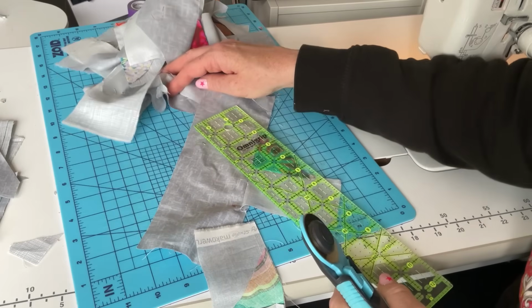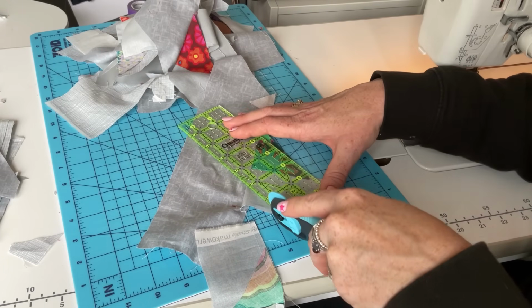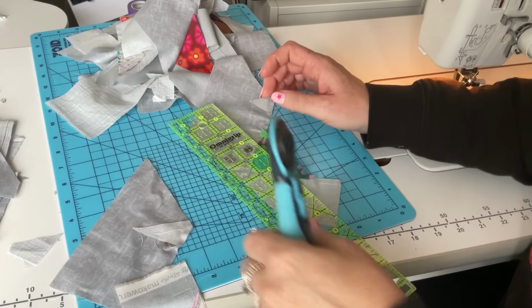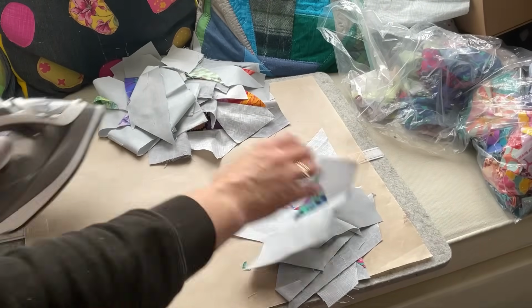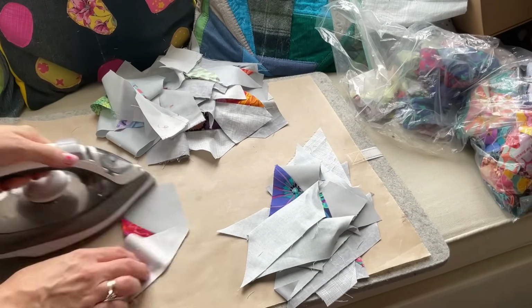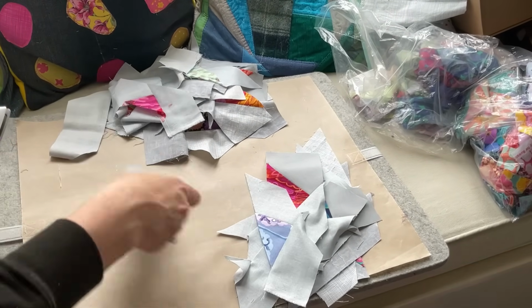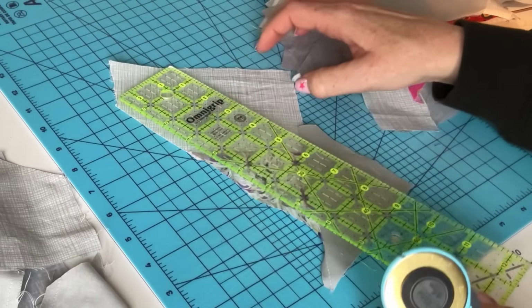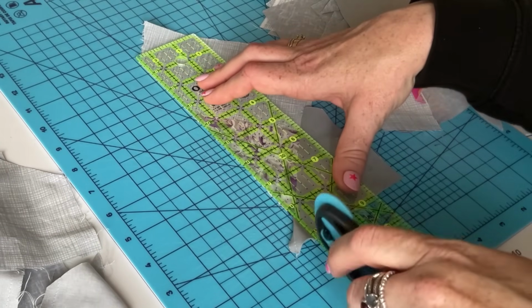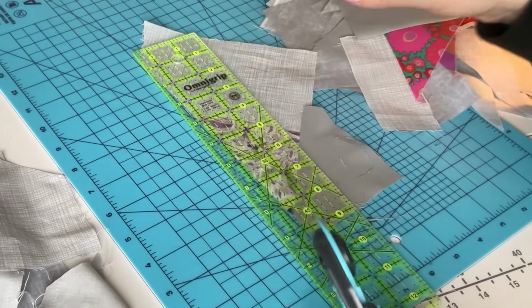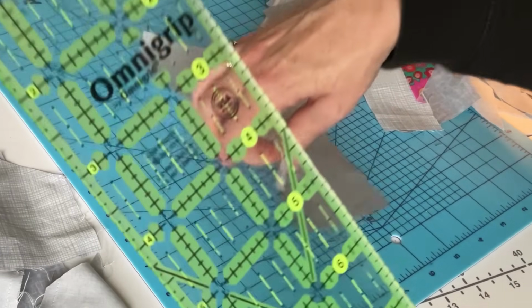So have a think about whether you want to leave just like that traditional 1/4 inch or a 1/2 or even more, and that's just a style choice. And once the units are all pressed, we get to have fun trimming them up and making them look more like flying geese. So I'm going to start with the long bottom edge because there's only a tiny bit to trim there. And then I'm happy with this side.